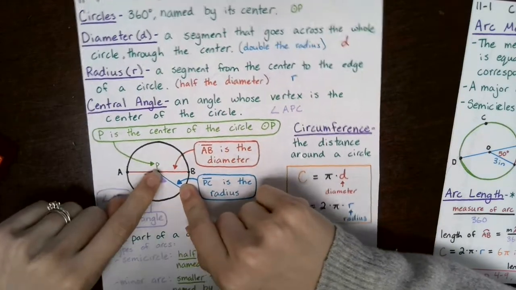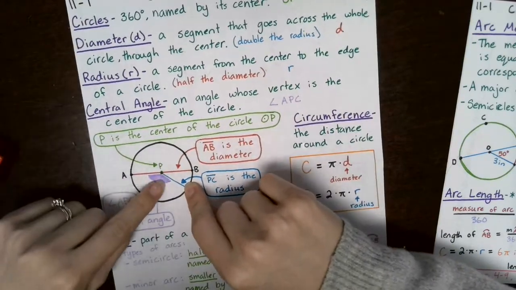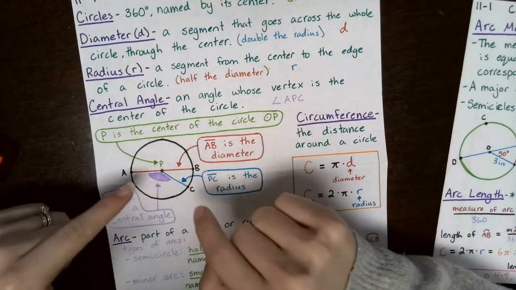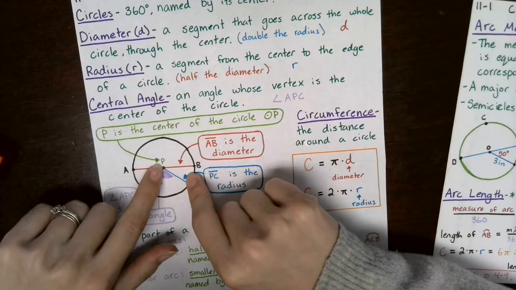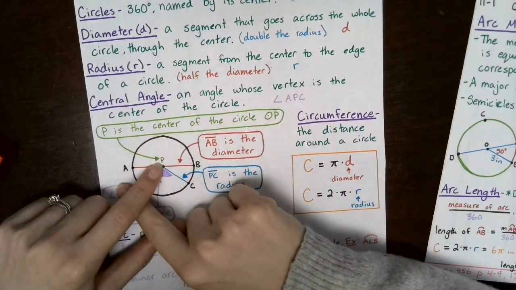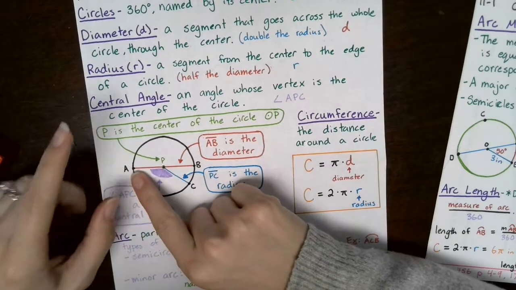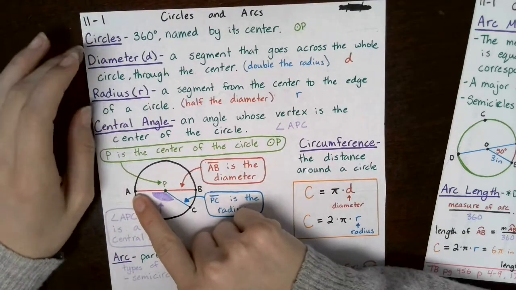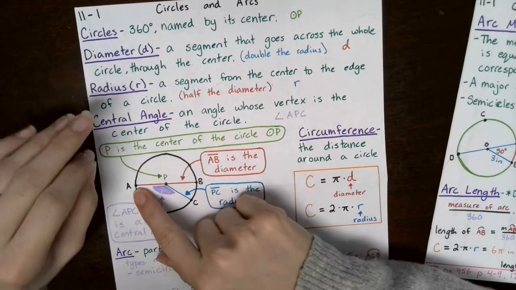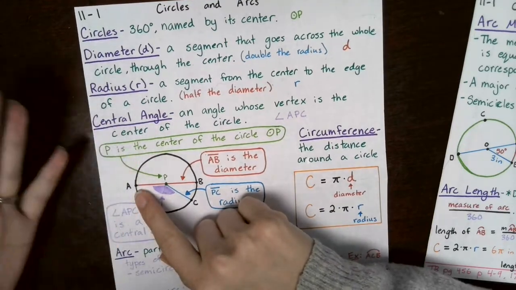Some people will just say it's half the diameter, which is true, but specifically to name it without talking about the diameter, it is from the center to any edge, and the radius is the same all the way around. Okay. So those are basic things about circles you should really already know from middle school math. What's coming next is a little bit different.